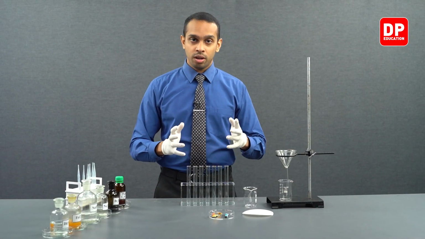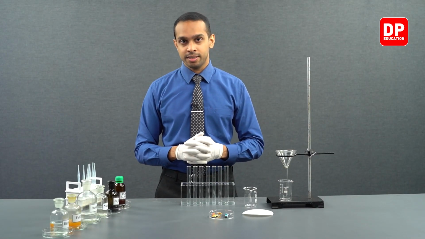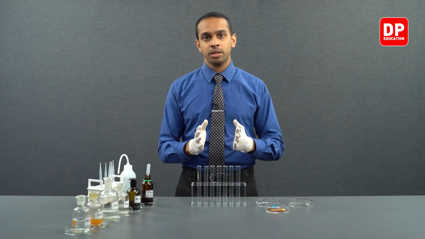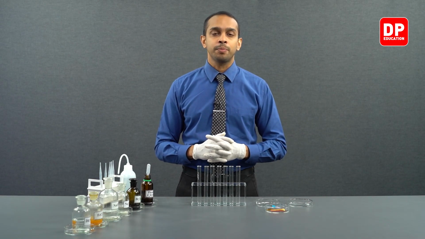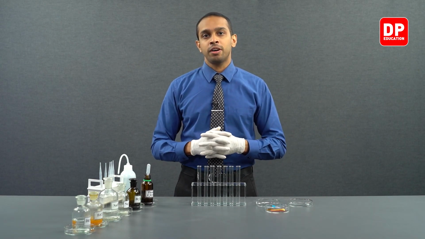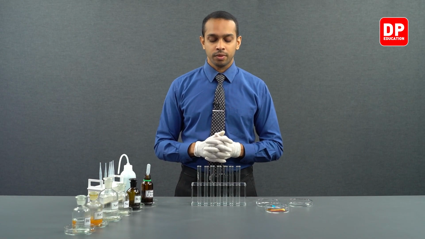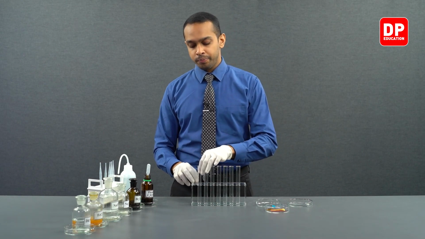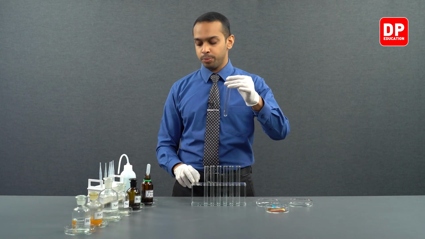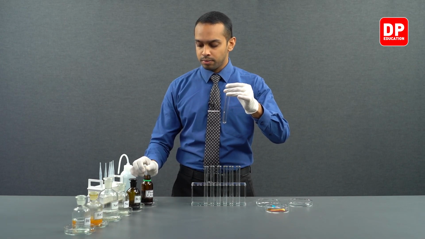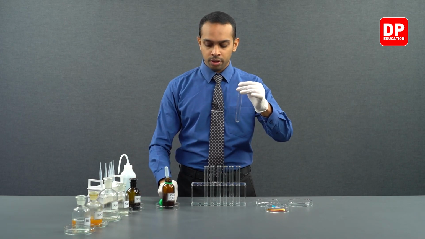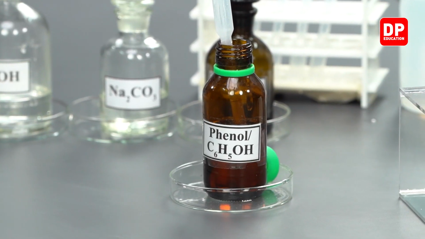Now, let's move on to the first part of this experiment. We are going to observe the solubility of phenol in water, and then we will be testing the pH value of a phenol solution. We will be taking a test tube, and let's take a small amount of phenol into our test tube.